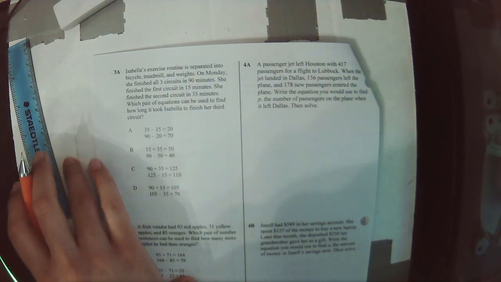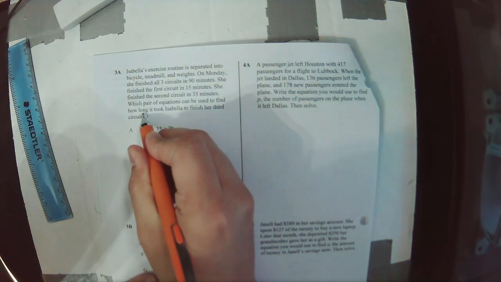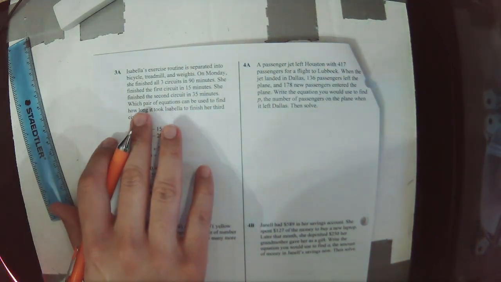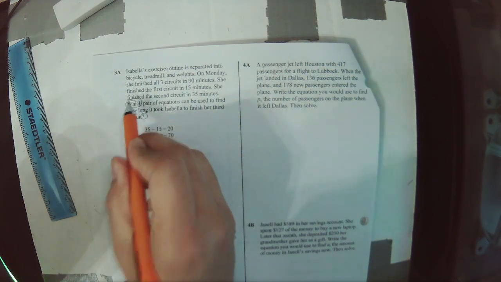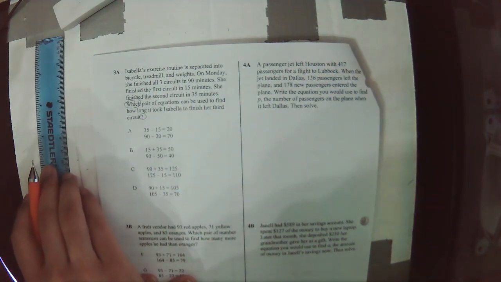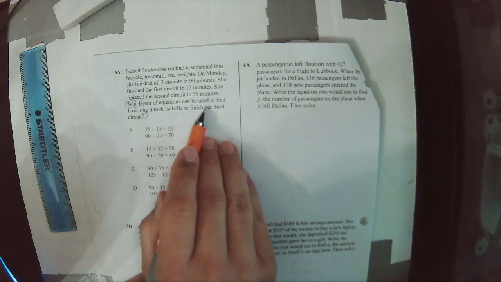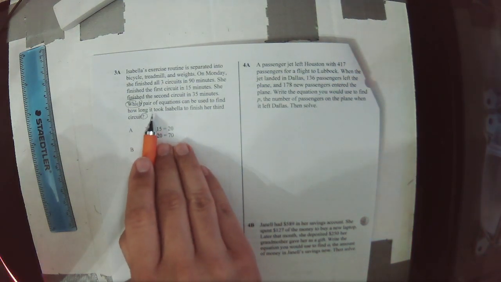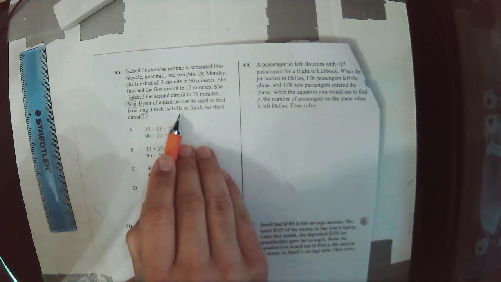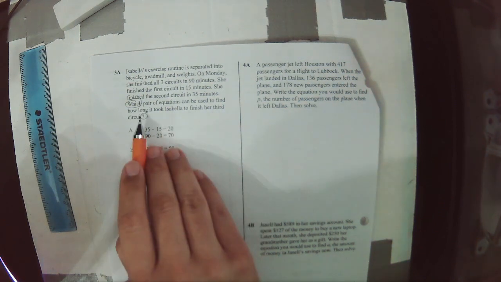Same thing as before. It's a word problem, so I treat it the same way. Start off by finding the question mark. Then I go backwards, I find my question word. Which pair of equations can be used to find how long it took Isabella to finish her third circuit?